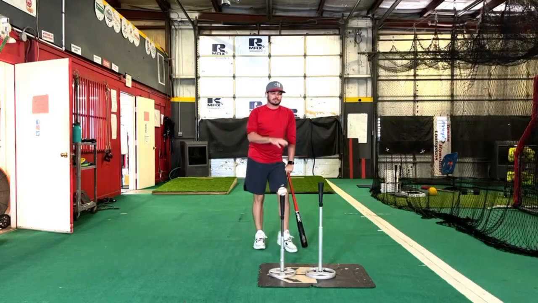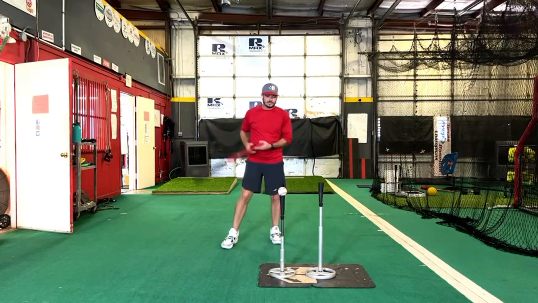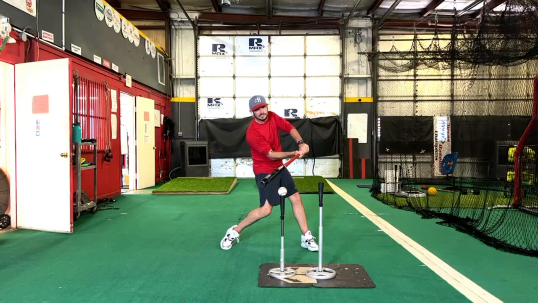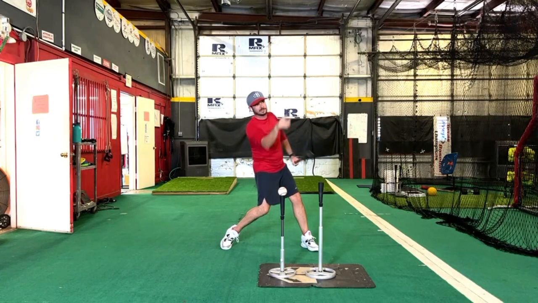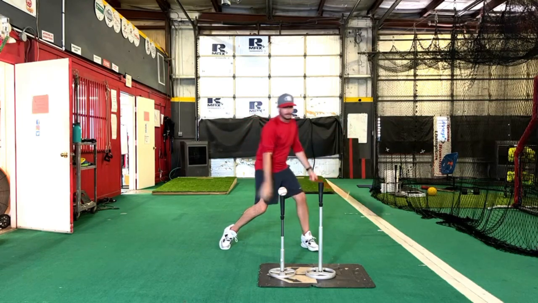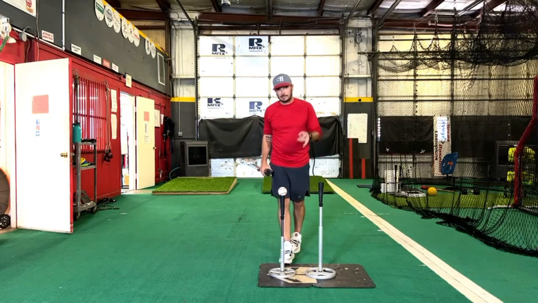You're going to hear people say, oh, it's creating a steep path. No, it's not. If it's done correctly, that barrel should come right above this ball right here. This is not steep. This is the back of the zone. That ball gets shot to right field, right up the middle. Okay, so your 2T drill, create good back path.